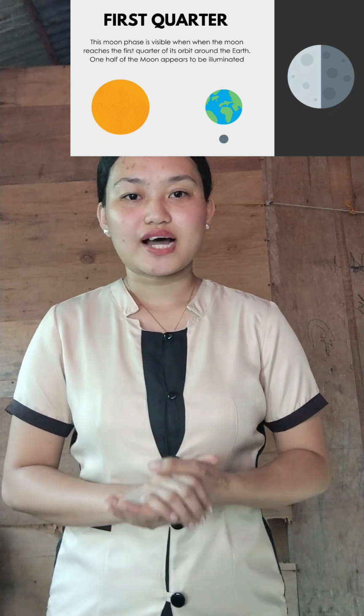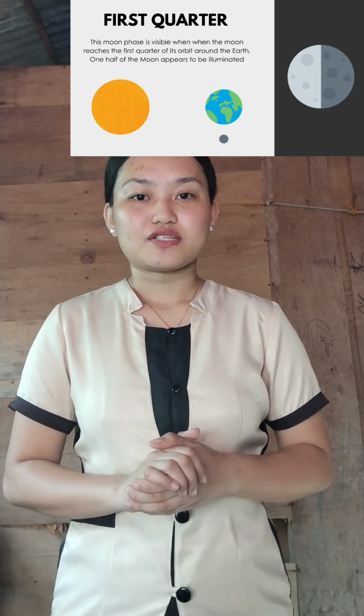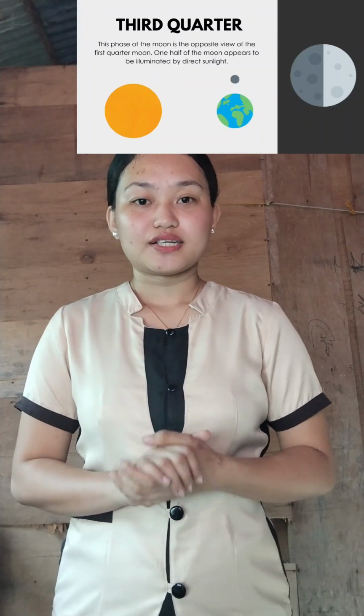The quarter moon. So quarter moon is when half of the moon is visible. So if the moon's light is waxing, it is what we call the first quarter. And if it is waning, it is called the last quarter.